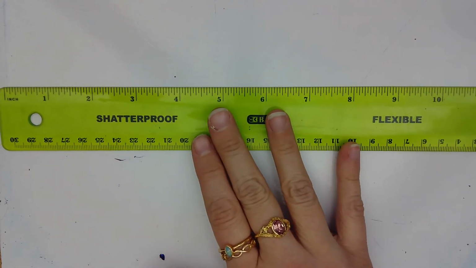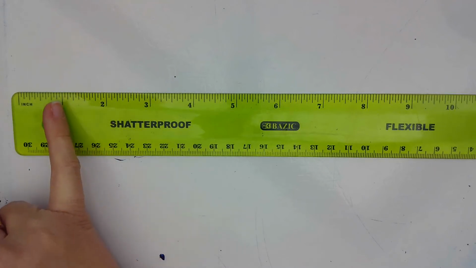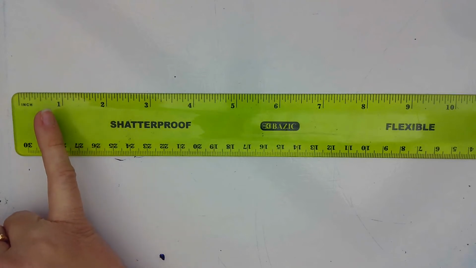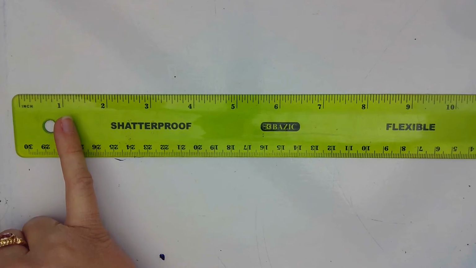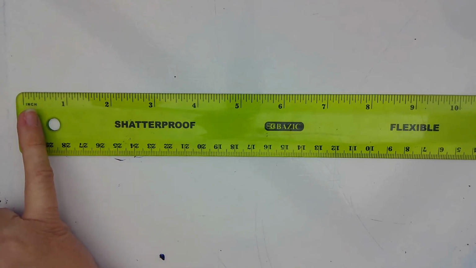So one thing that I want to explain to you about the inches is that the space between each of the numbers, or the intervals between each number, is what we call a standard unit of measure. And that standard unit of measure is called the inch, I-N-C-H, inch.